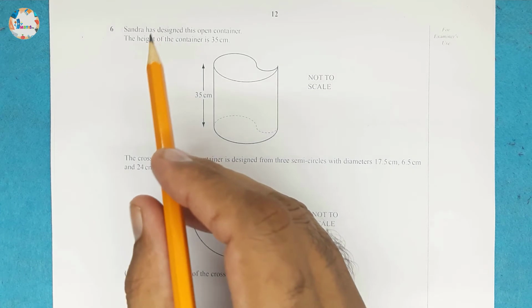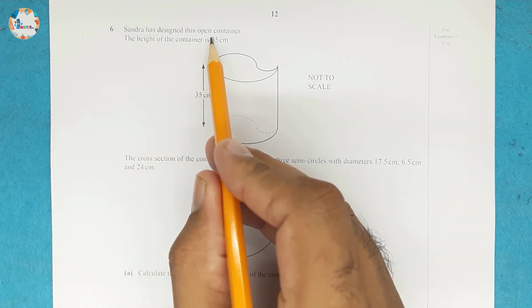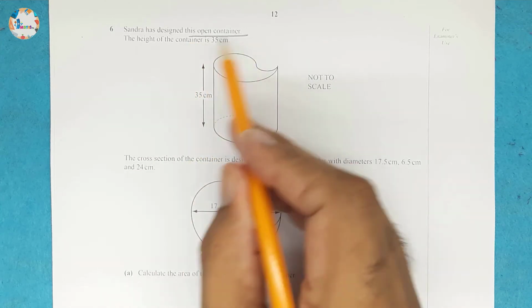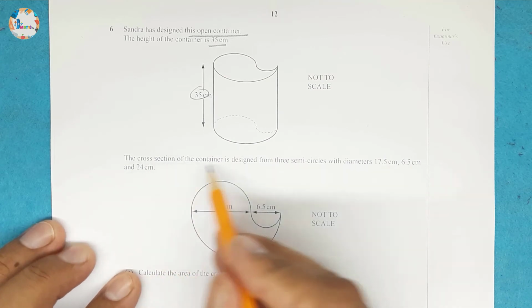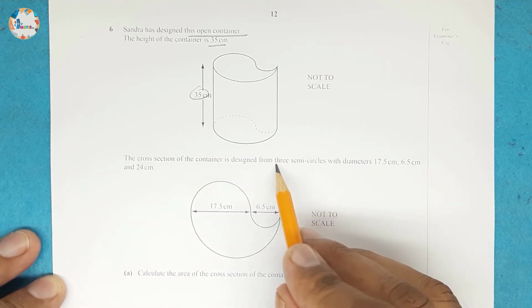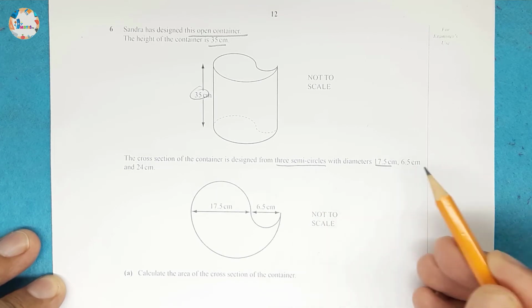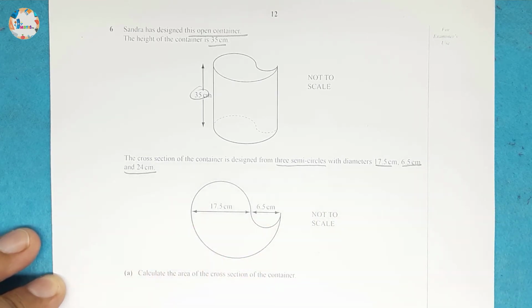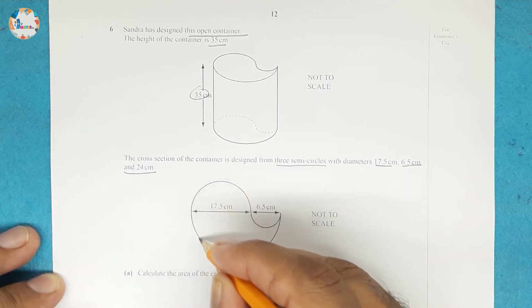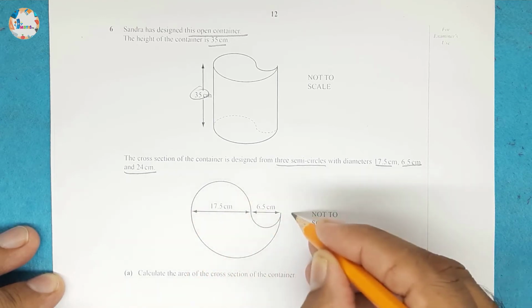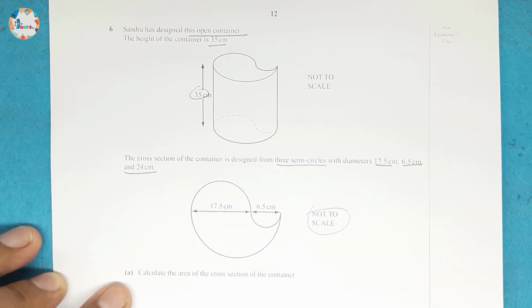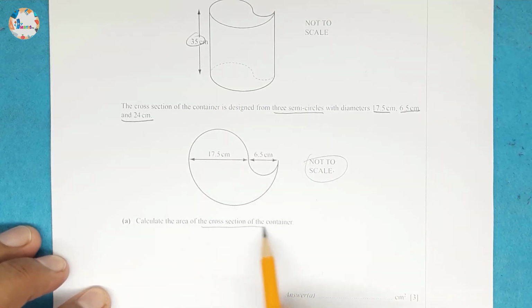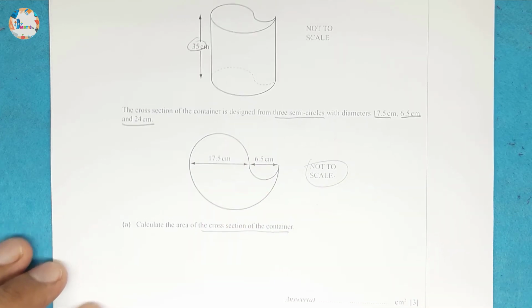Question number 6, Sandra has designed an open container. The height of the container is 35 centimeters. The cross section of the container is designed from 3 semicircles with diameter this one, and this one. So these are basically the diameters. So this is the bigger circle basically, which is having 24 diameter. Diagram is not to scale. So A part, they are saying calculate the area of cross section of the container. So area of this shape basically is required.